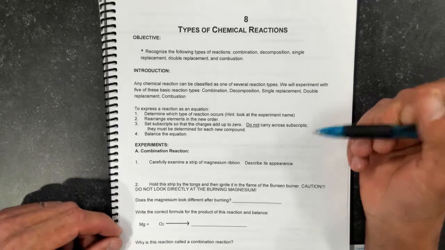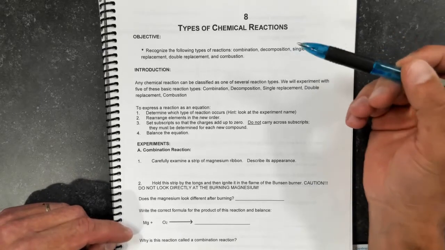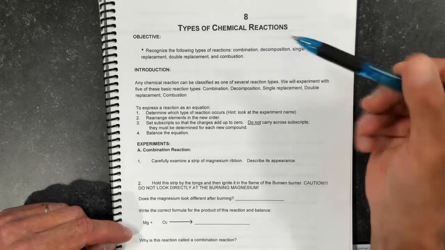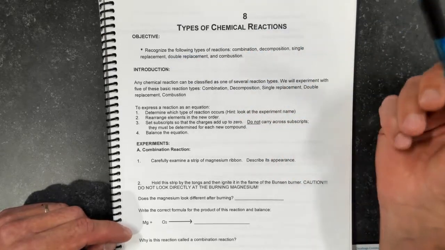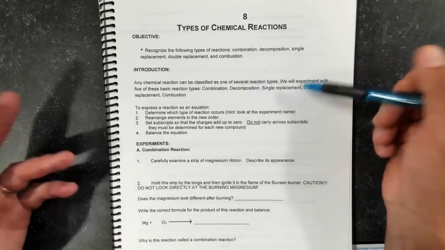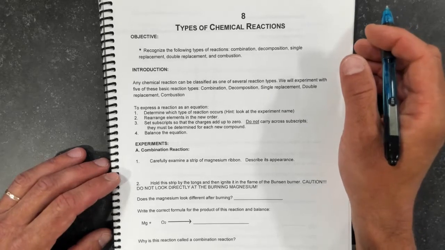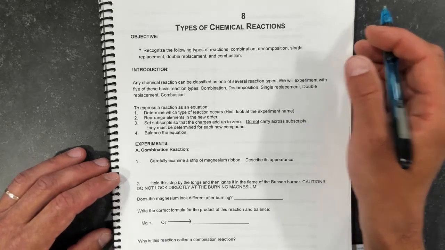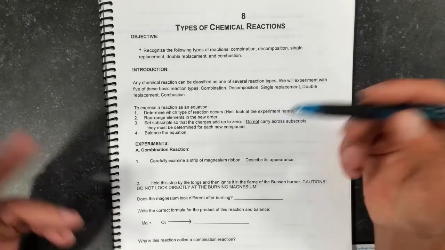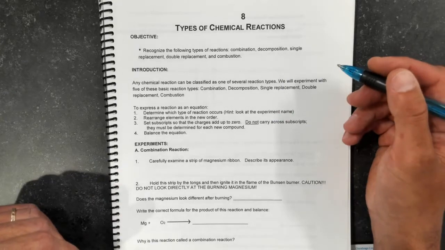So now we're going to talk about different types of chemical reactions. We will try to understand these 5 different types: combination, decomposition, single replacement, double replacement, and combustion. These 5 basic reaction types are the ones that we're going to be dealing with. We're going to basically write down the equation and balance it and just look at some reactions.